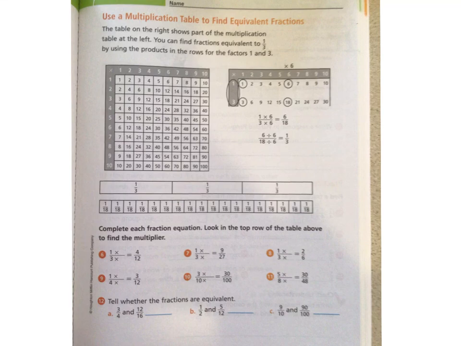Hey friends, today we're going to be on page 345 and then we'll be doing just the front side of 7-4. Okay, so they're going to show you how to use a multiplication table, which you're familiar with seeing, which is right here, right? And to find equivalent fractions. Equivalent means equal. So you're going to use this table to find fractions that are equal. Okay, they're going to show us how to do it. So let's read the directions.